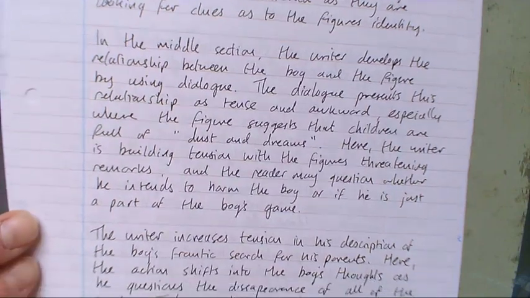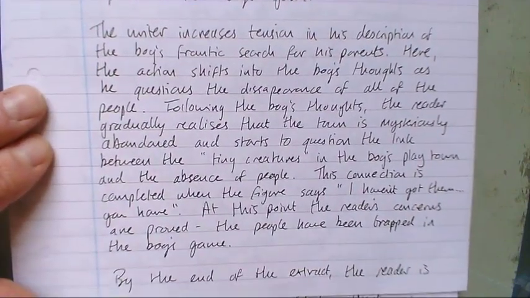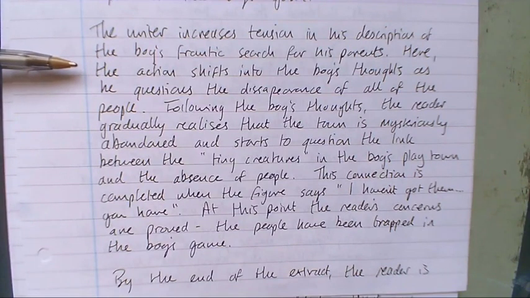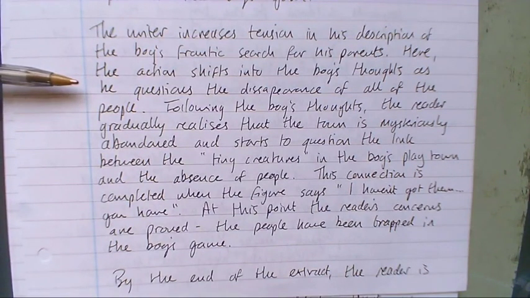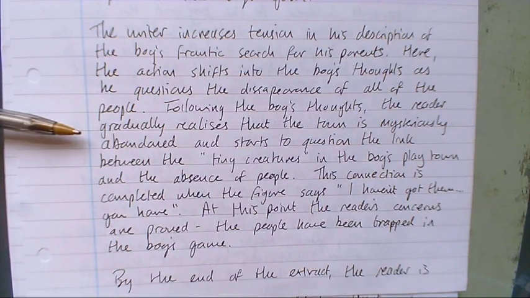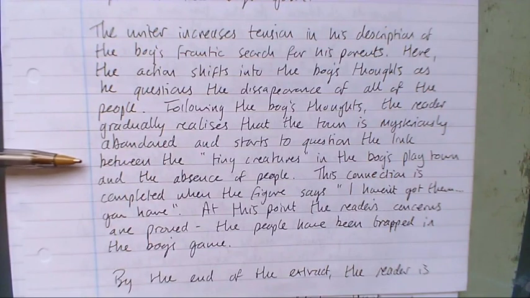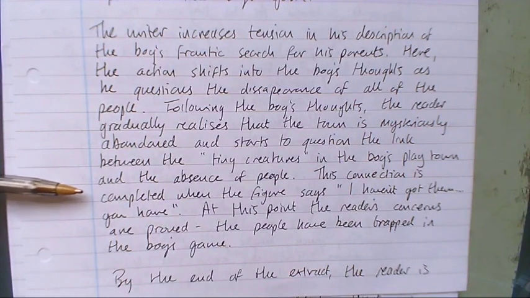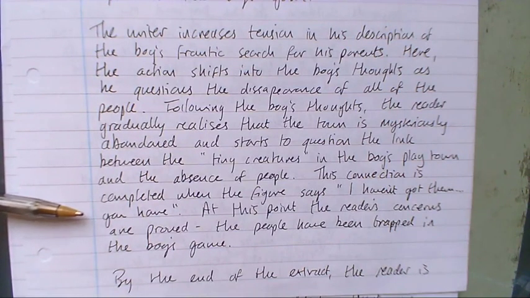Of course, the reader's understanding is developing as the section goes on, and the writer increases tension in his description of the boy's frantic search for his parents. Here, the action shifts into the boy's thoughts as he questions the disappearance of all of the people. Following the boy's thoughts, the reader gradually realizes that the town is mysteriously abandoned and starts to question the link between the tiny creatures in the boy's playtown and the absence of the people. This connection is completed when the figure says, "I haven't got them, you have." At this point, the reader's concerns are proved that the people have been trapped in the boy's game.